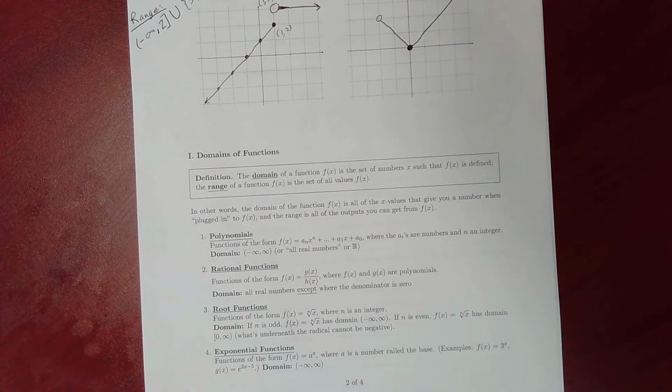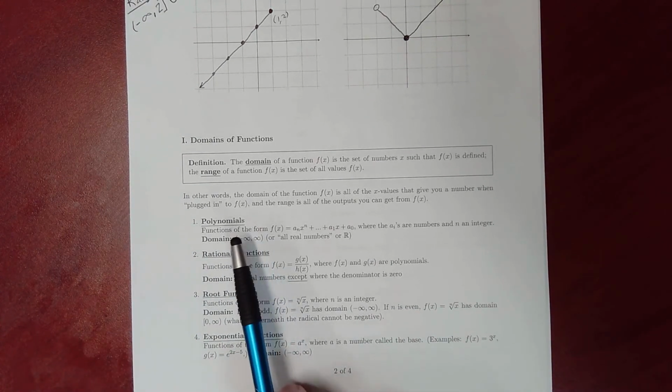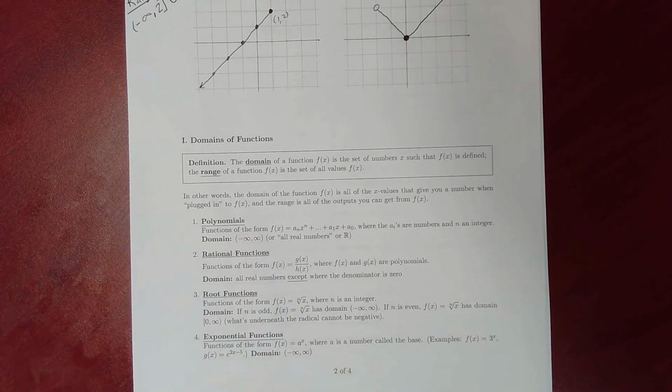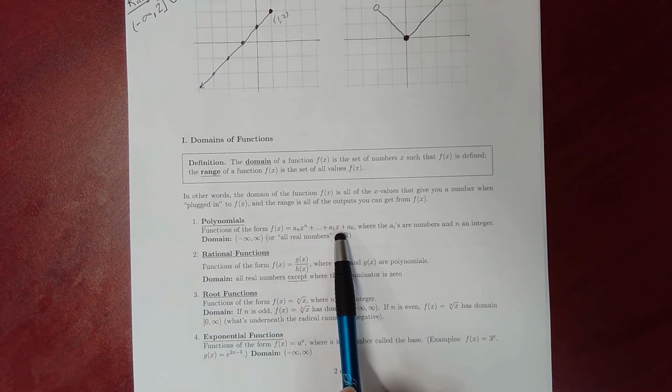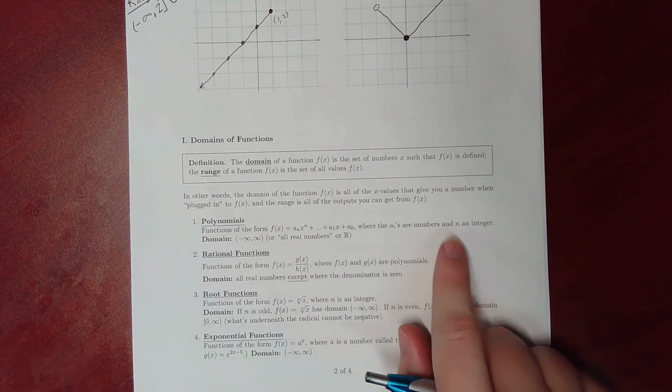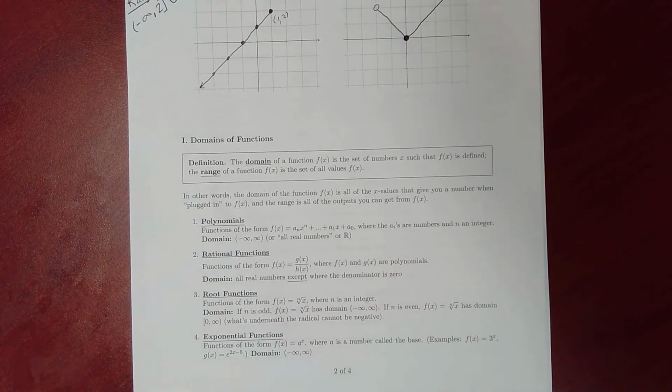So we want to talk about specific types of functions that we'll be looking at. First and foremost are polynomials. These are things I'm hoping we're most comfortable with. These are things of the form f of x equals a_n x to the n plus all the way down to a_1 x plus a_0. The a sub i's are the numbers, and the n's are integers.